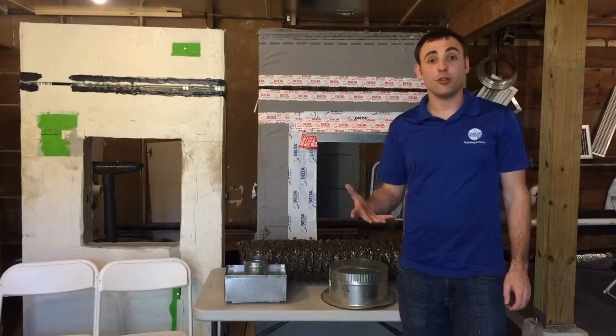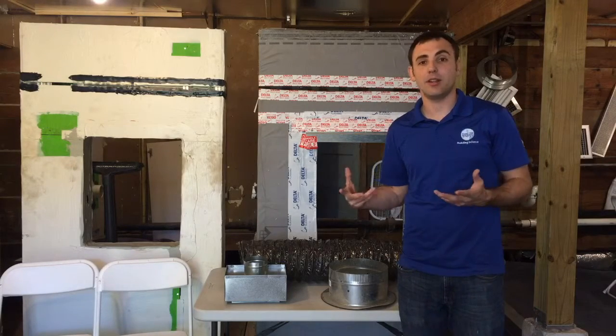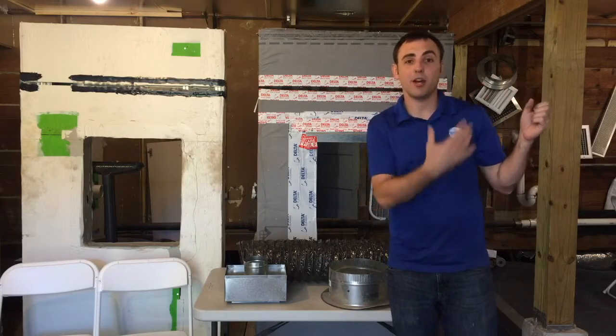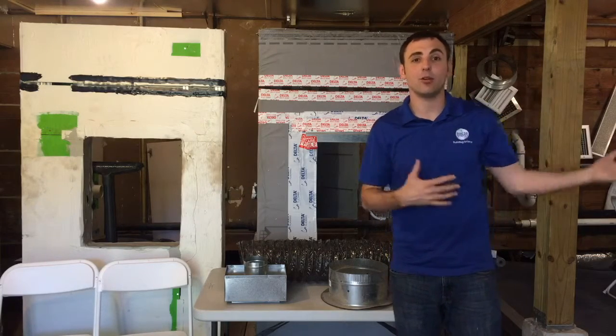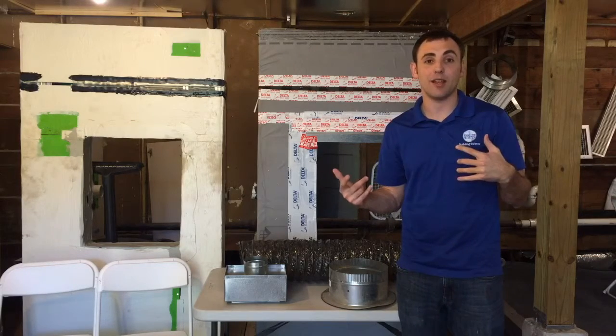So with air distribution, the most important part is balancing the system. And that means that the HVAC contractor is going to balance and actually measure the amount of air coming out and make sure that that is in accordance with the Manual J and what the duct design said was going to happen when you get into that room.